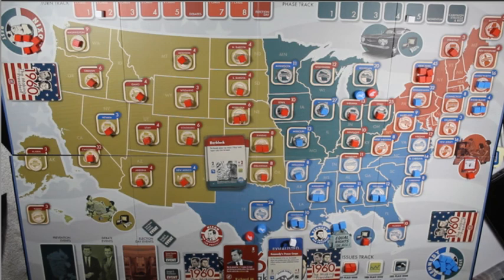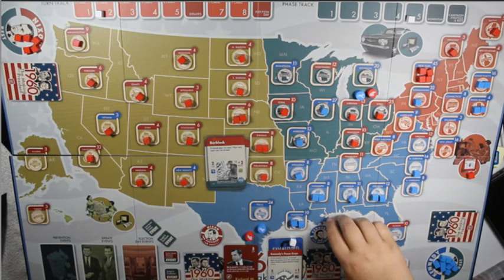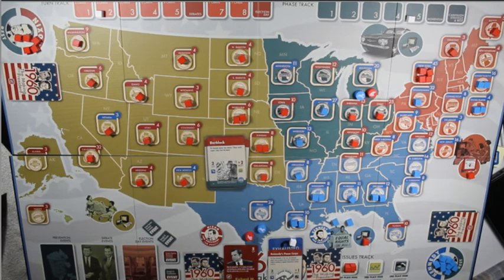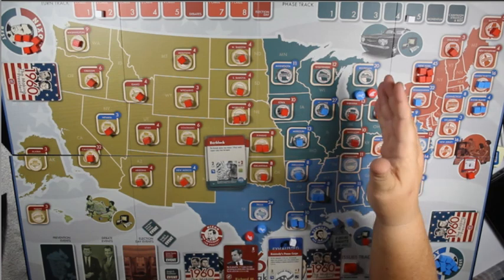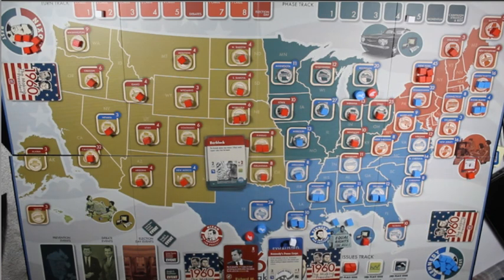In a nutshell, if you are campaigning in those states, you must make a campaign support check. In order to do so, however many campaign points you have, you declare how many of those you are going to put into the support check. You can use any or all of your cubes. In this instance, he only has 2 cubes, so he's going to use both cubes. He is going to return those to his pile.